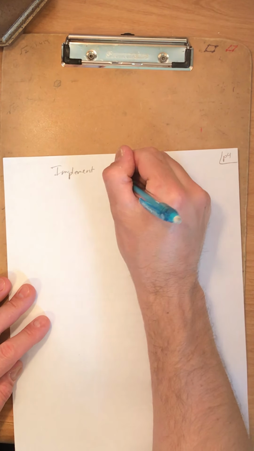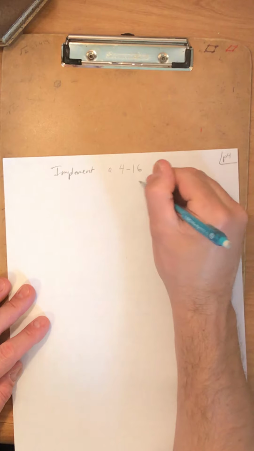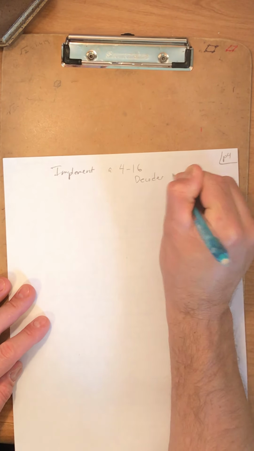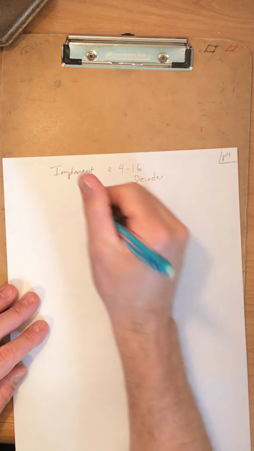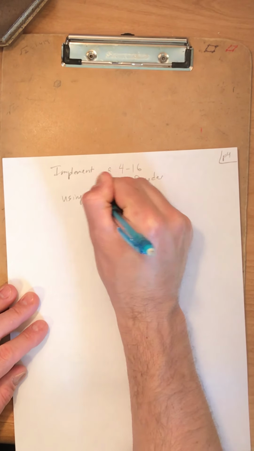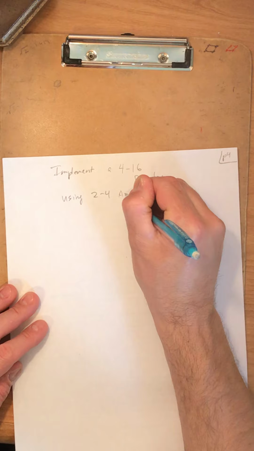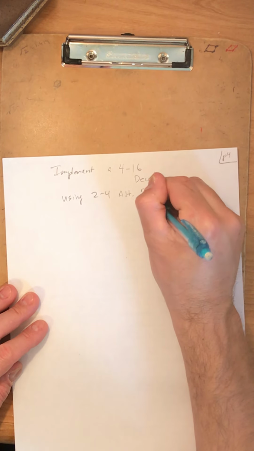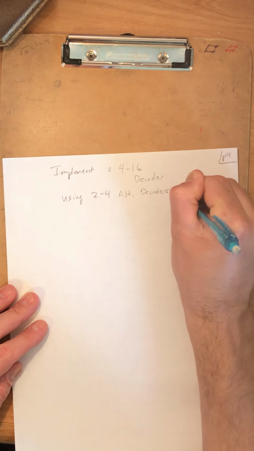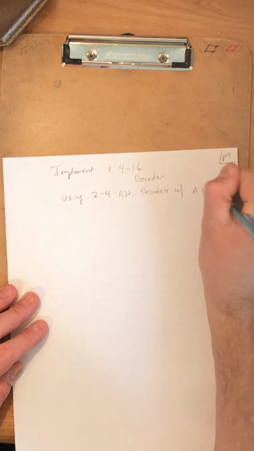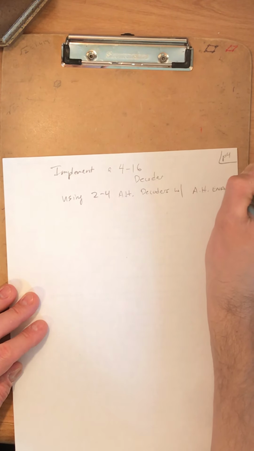So implement a 4 to 16 decoder using 2 to 4 active high decoders with active high enable.